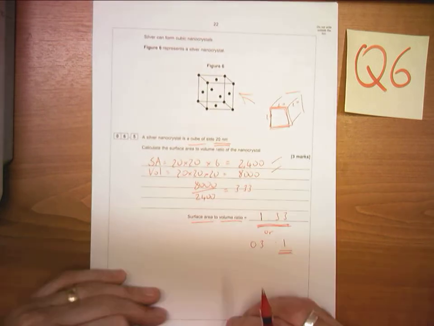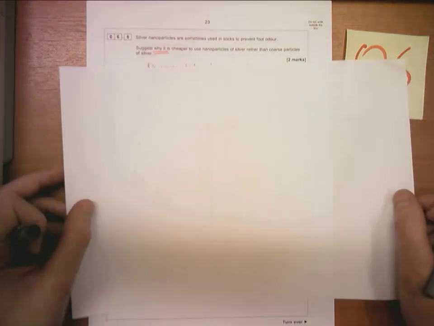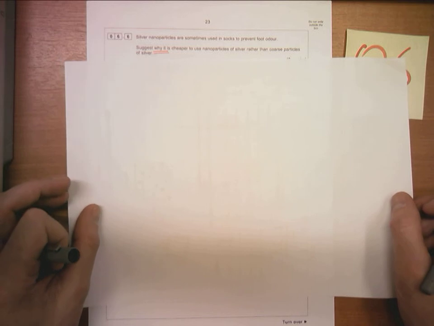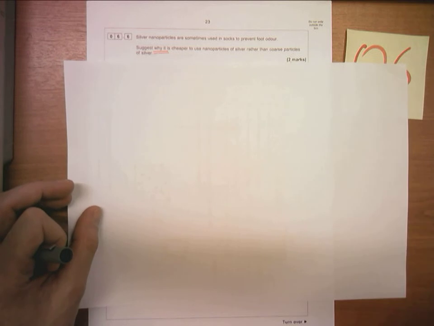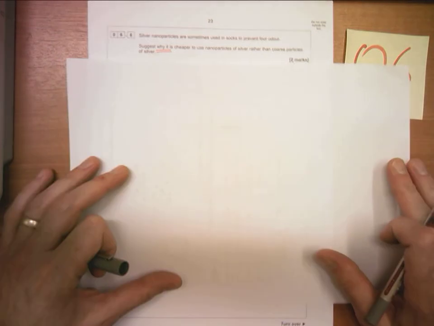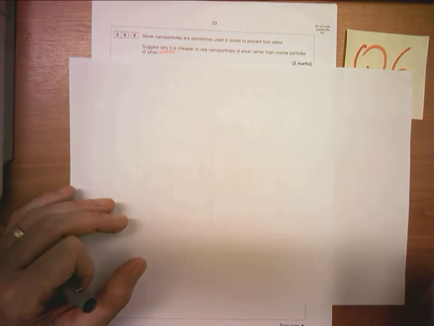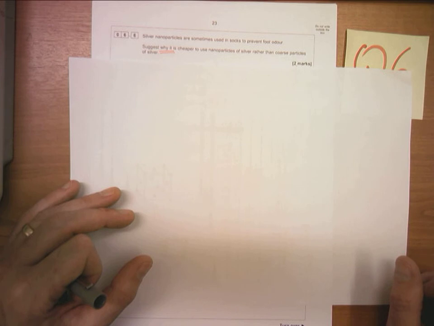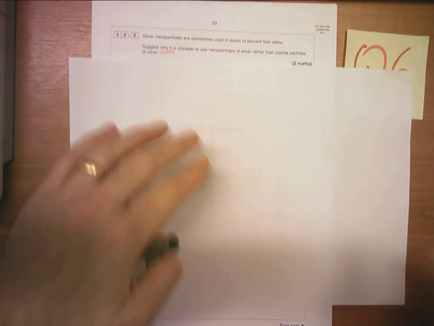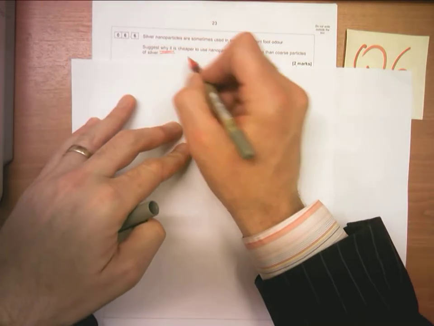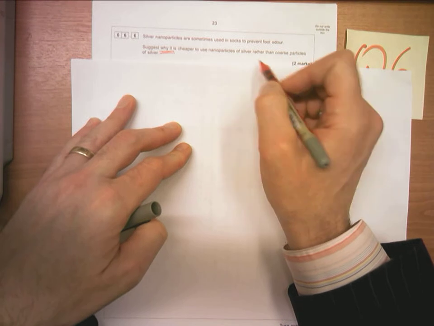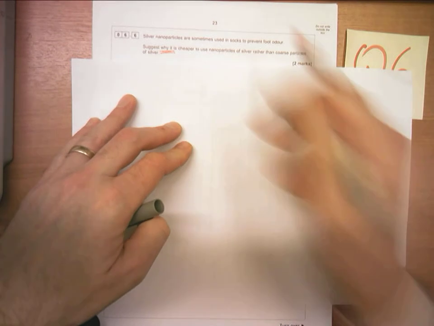Final question in question 6. Silver nanoparticles are sometimes used in socks to prevent foot odour. This is the classic example of nanoparticle use. Silver is quite a good antibacterial agent in small amounts. Why is it cheaper to use nanoparticles of silver rather than coarse particles of silver?